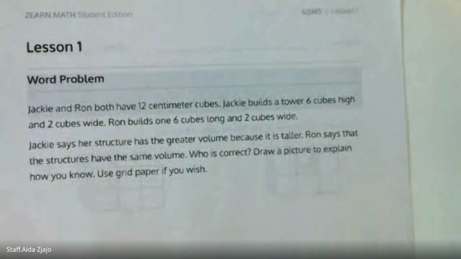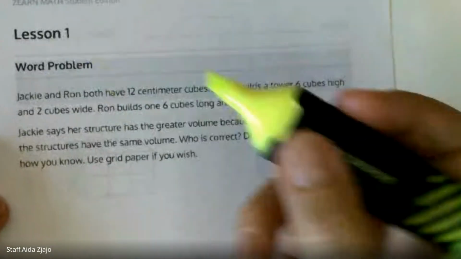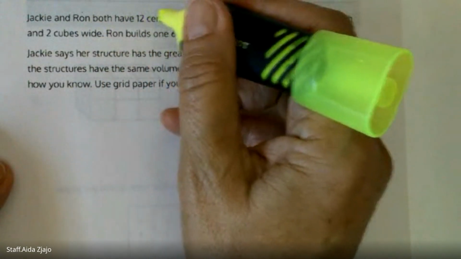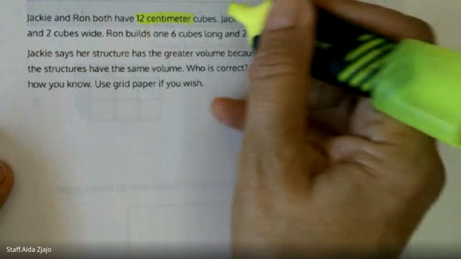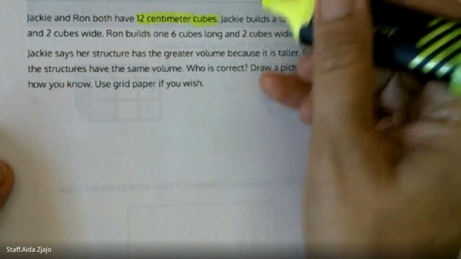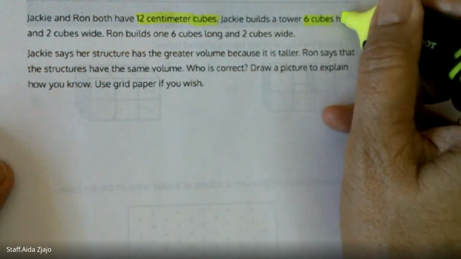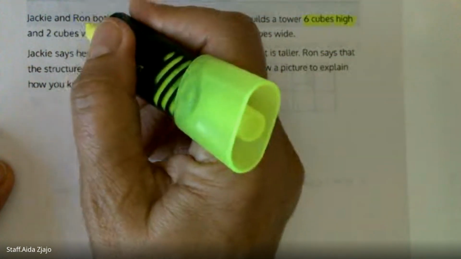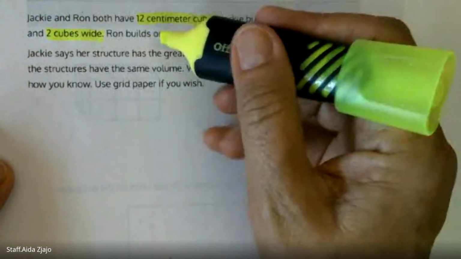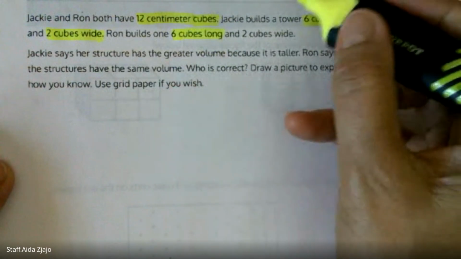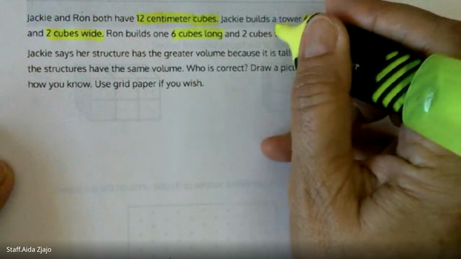Okay, let's see what we got. Jackie and Ron both have 12 centimeter cubes. Jackie builds a tower 6 cubes high and 2 cubes wide. Ron builds 6 cubes long and 2 cubes wide.